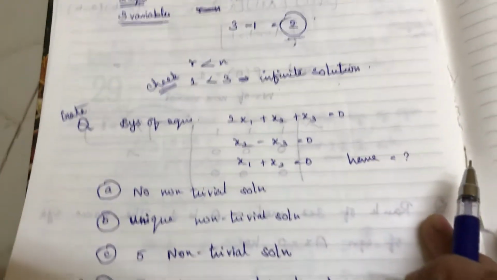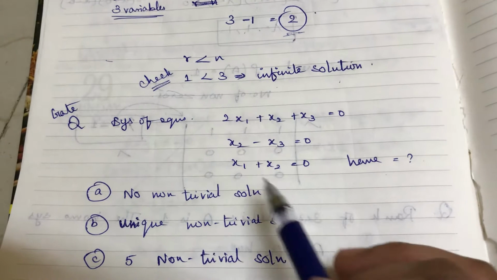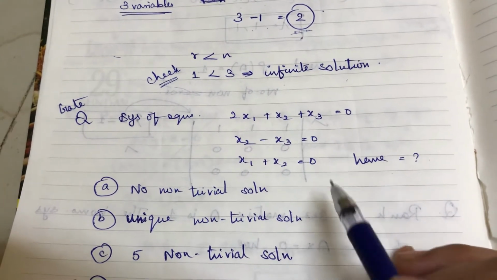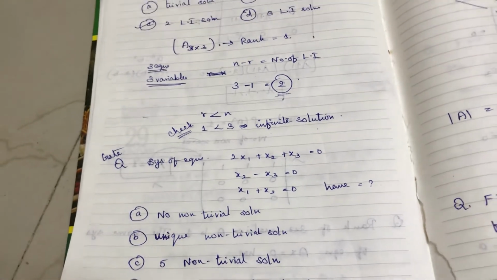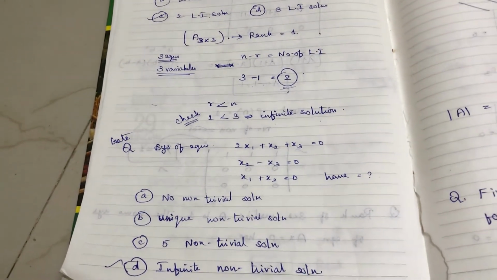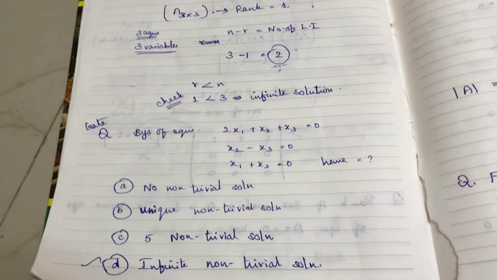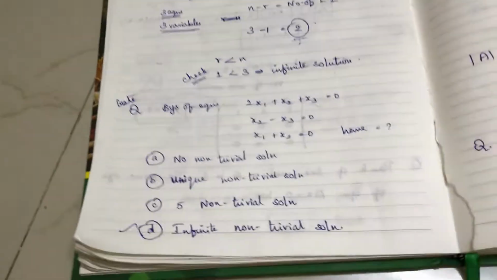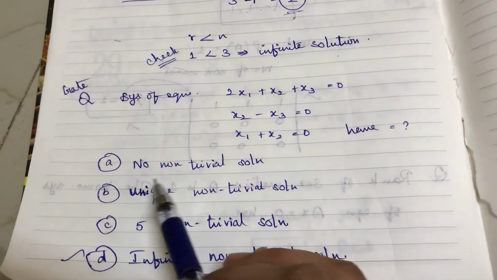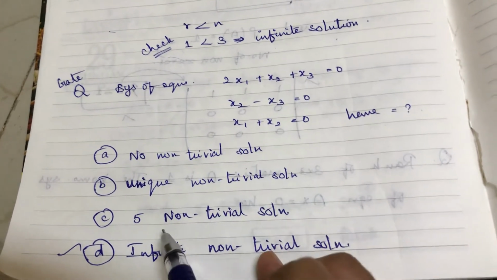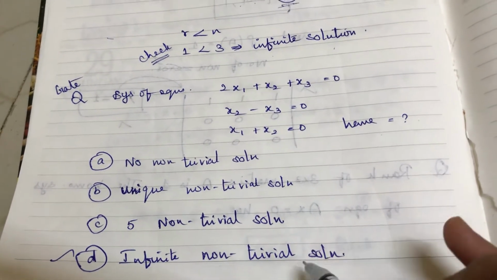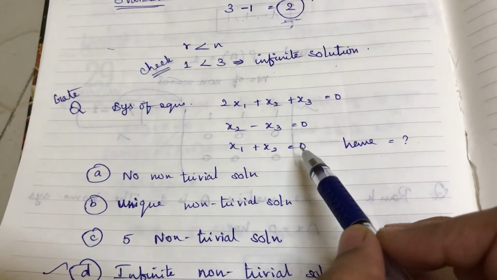Okay. Next question. They have given some equations here and we need to find which system of solution will follow here. They have given the options: non-trivial, unique non-trivial, five non-trivial and infinite non-trivial. They have given the equations here.